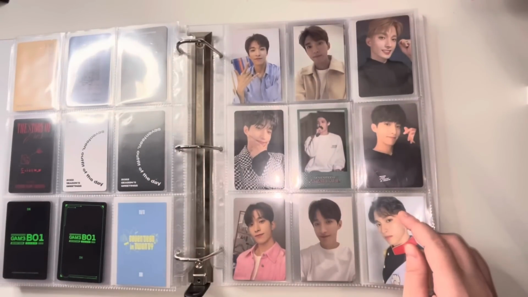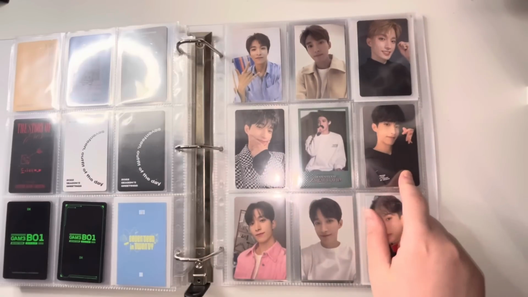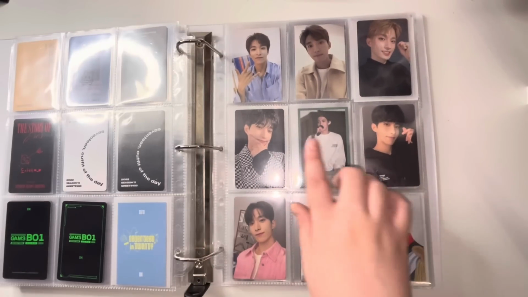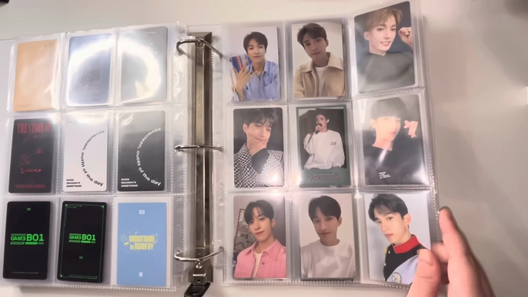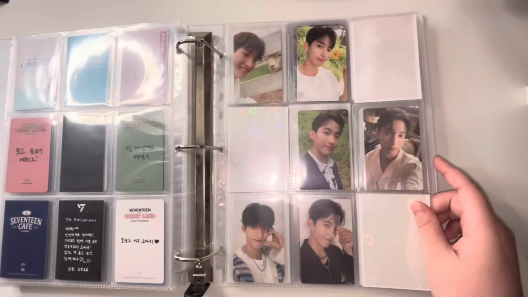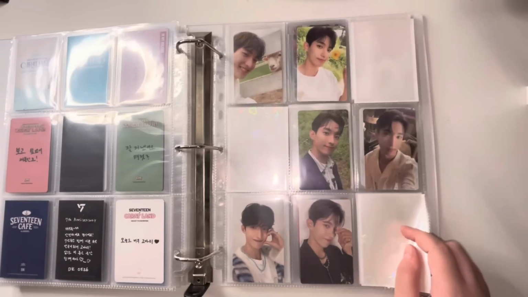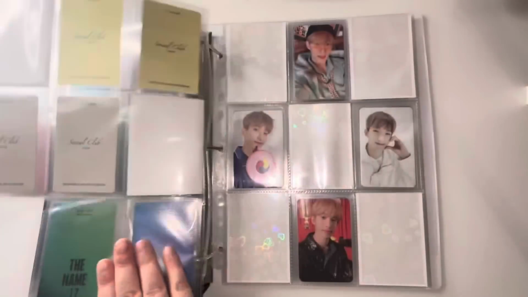This is just extra stuff, like DVD things and merch related items. Yeah, stuff like that. And then this is Social Club, and then their last photo book. I'm sure they'll have another photo book soon.